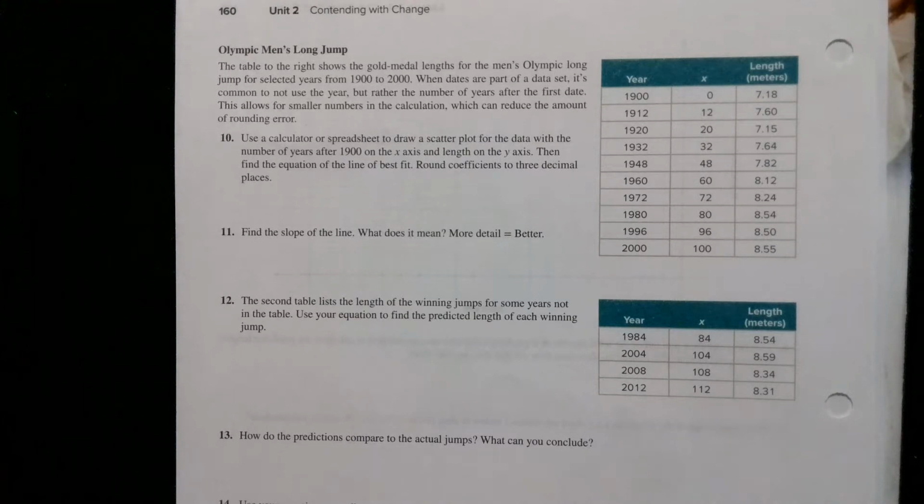Okay, now on page 160, problem number 10. It asks us here, we have the Olympic long jump. Now, the table to the right shows the gold medal lengths for the men's Olympic long jump for selected years from 1900 to 2000. When dates are part of a data set, it's common to not use the year, but rather the number of years after the first date. This allows for smaller numbers in the calculation, which can reduce the amount of rounding error.